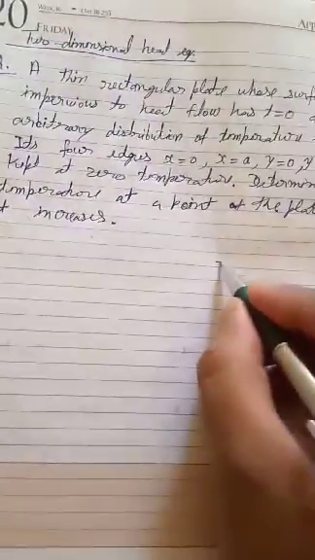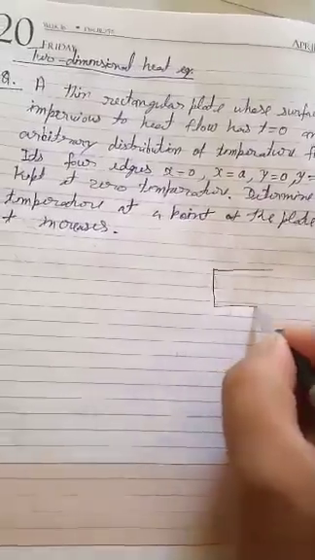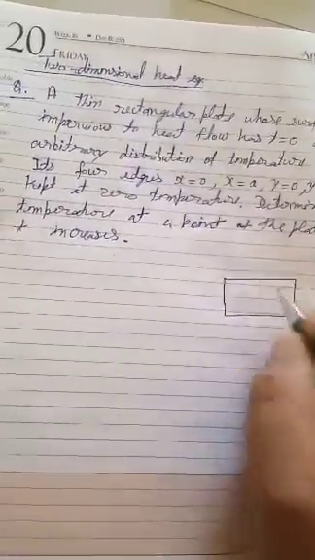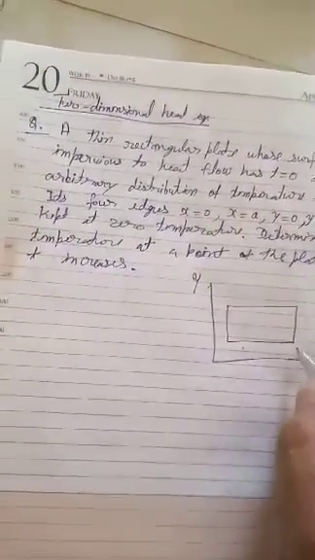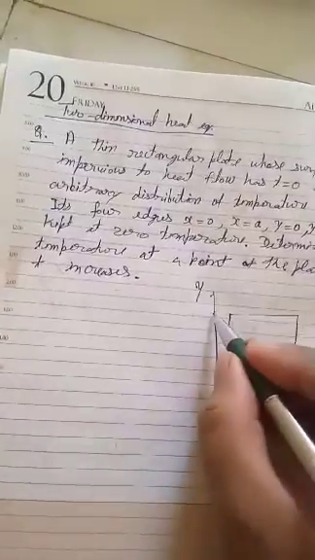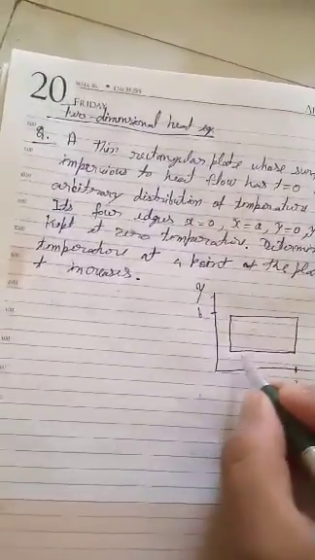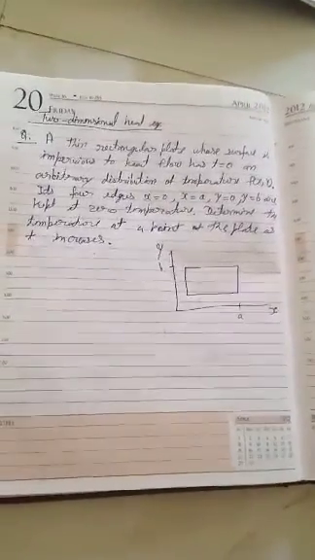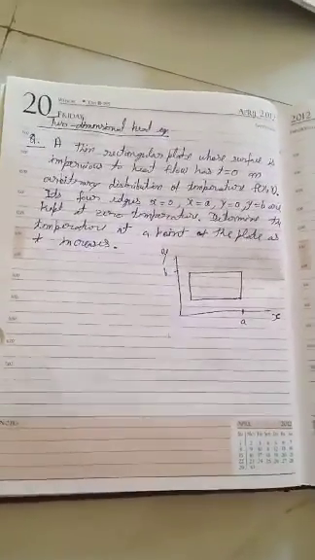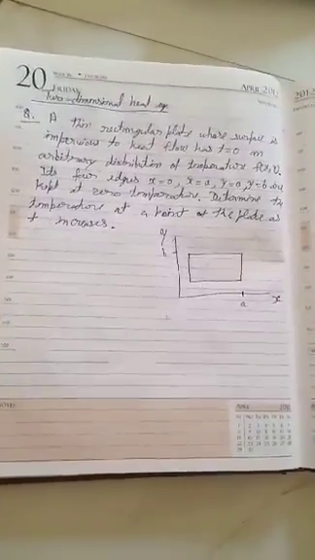So in this question we have a rectangular plate. It means we have a surface, a rectangular plate like this. This is the x-axis, this is the y-axis. Along the x-axis it will be a, along the y-axis it will be b. So this is the structure. We consider the rectangular plate, and in this plate we transfer heat.